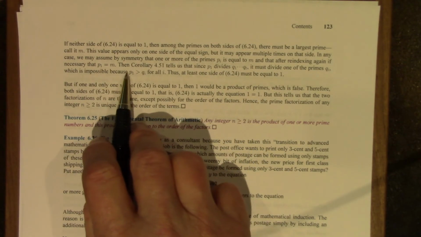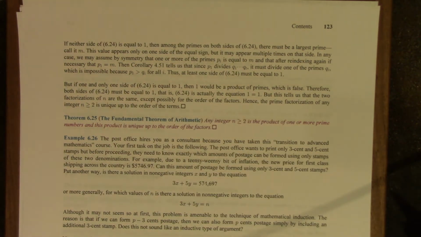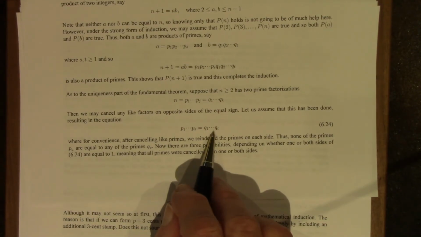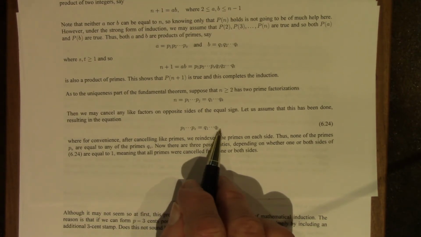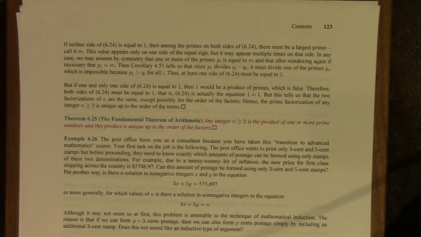So this is a contradiction, and it tells us that in the reduction, after cancellation, one side or the other, at least one side, must be equal to 1. All the primes are canceled. But if only one side of the equation is equal to 1, the other side still has some primes, and we're in a situation where a product of primes is equal to 1, which also is not possible.